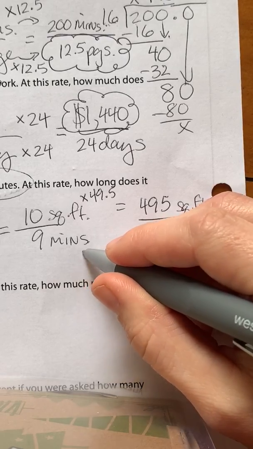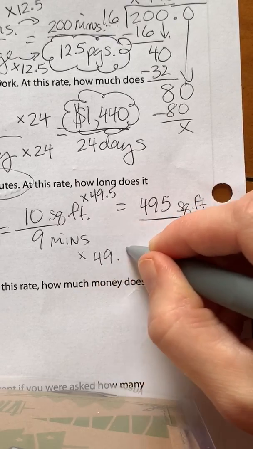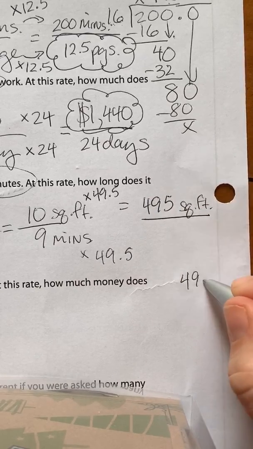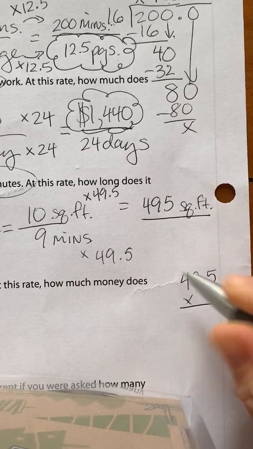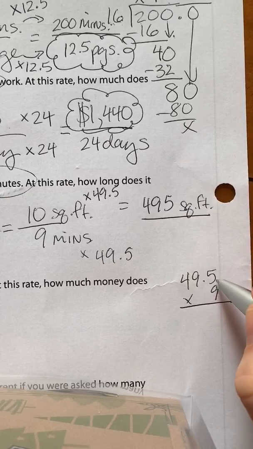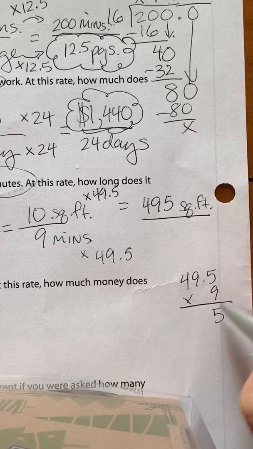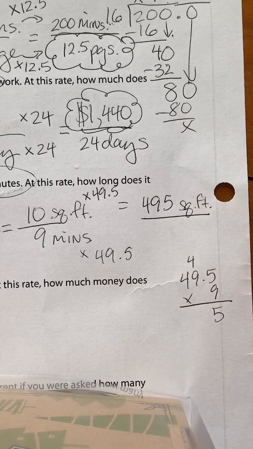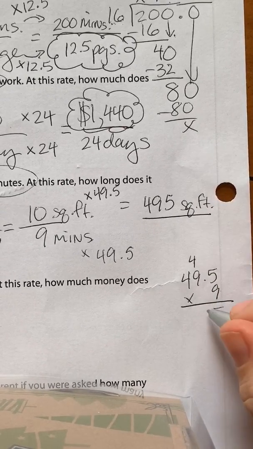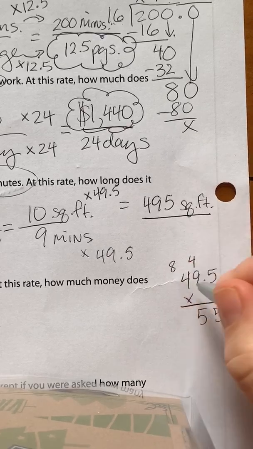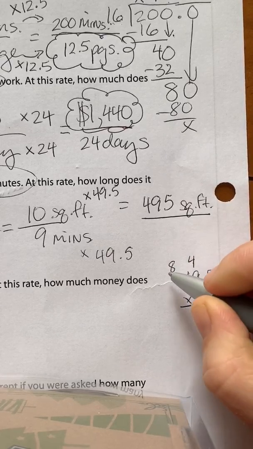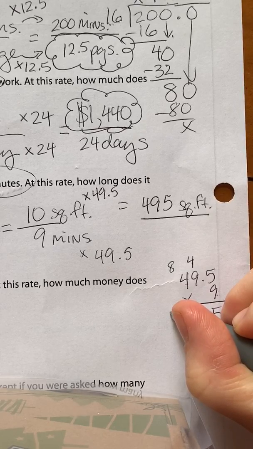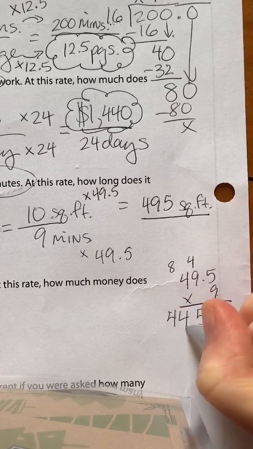Now, we need to multiply 9 times 49.5. Well, let's do it, okay? I mean, what else do you have to do? This is great. Good use of time. 5 times 9 is 45. 9 times 9 is, do the finger trick. Yep, 81 plus 4, 85. Carry the 8. 4 times 9 is 36 plus 8 is, drum roll please, 44. Okay.